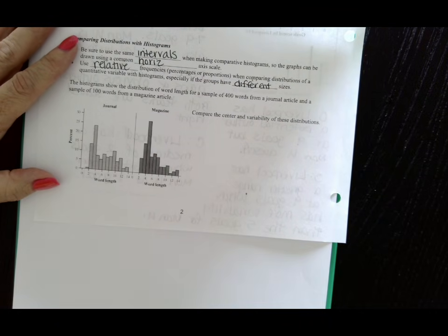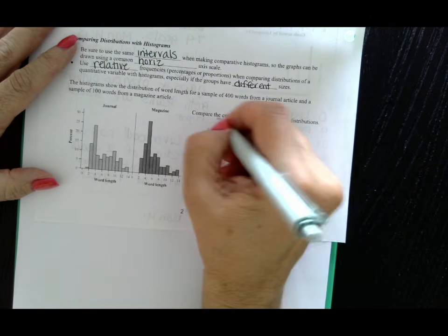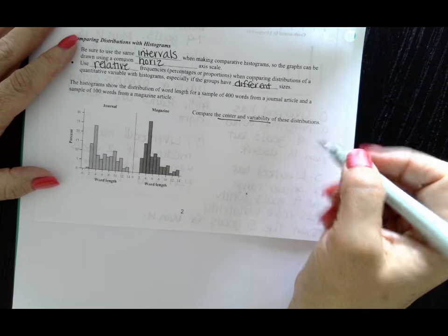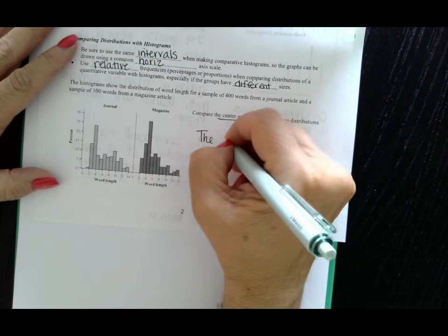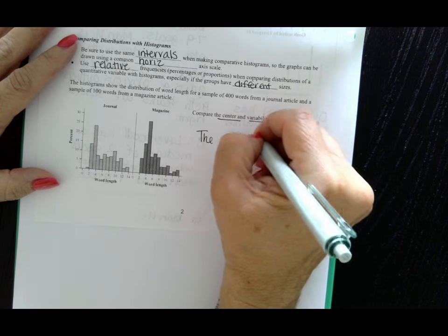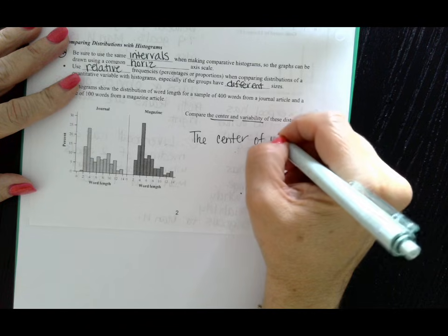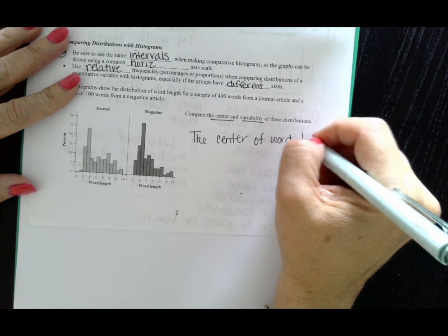So this says compare the center and variability of the distribution. So we don't have to do all of them, okay? So the center, let's see what this says. So if I look at these two, the center of the word length distribution, this is my context.